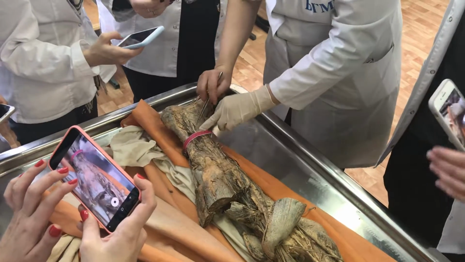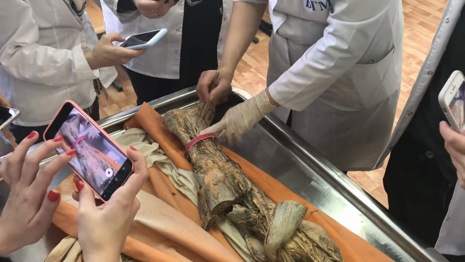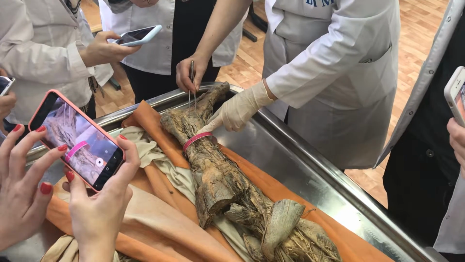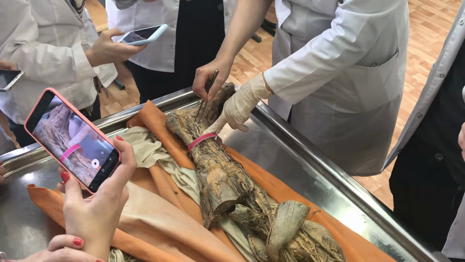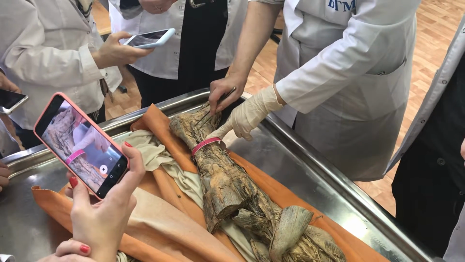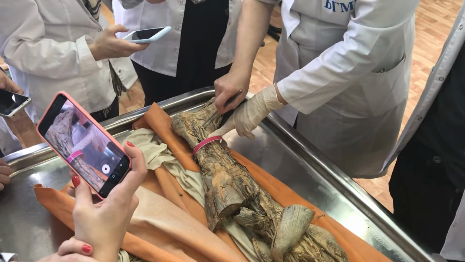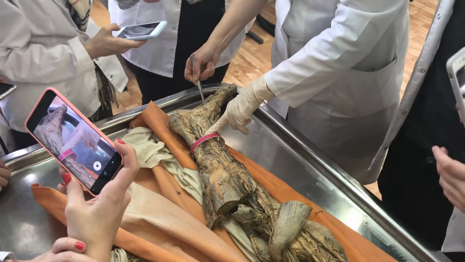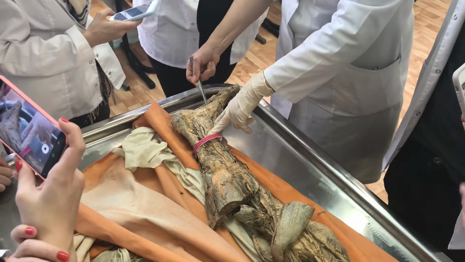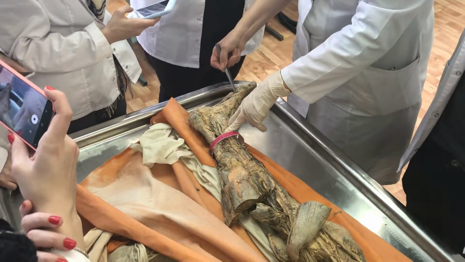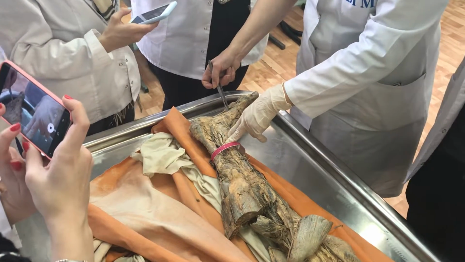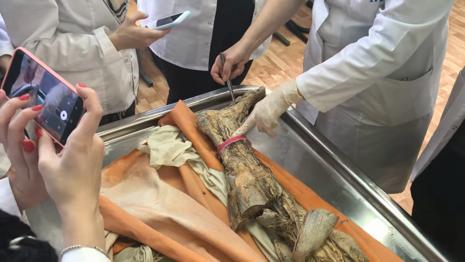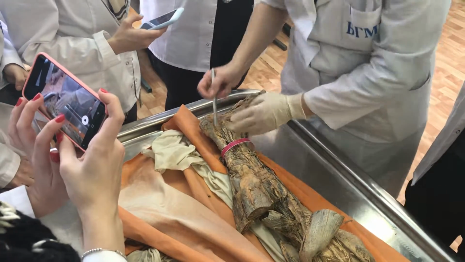The tendon of the tibialis posterior muscle runs in the first canal. You see this connective tissue, we call it the flexor retinaculum. It goes through this first canal to the medial cuneiform bone and to the base of the first metatarsal bone. It flexes and also participates in adduction.